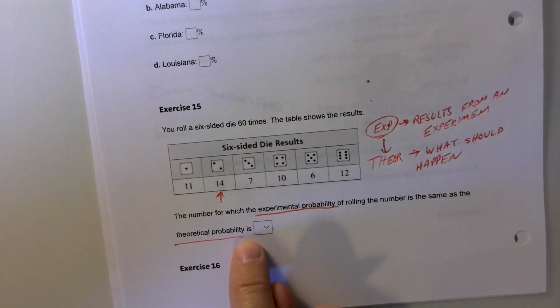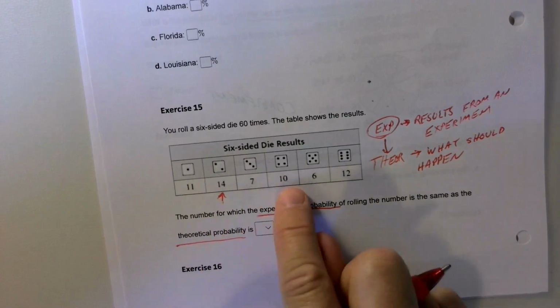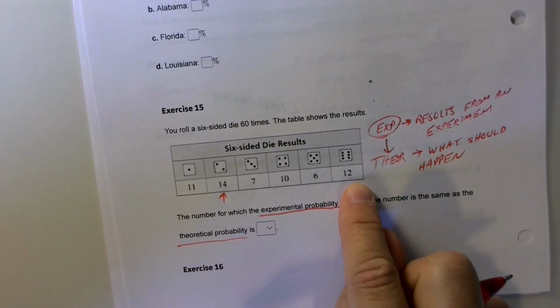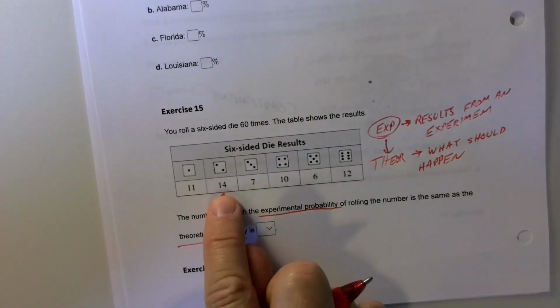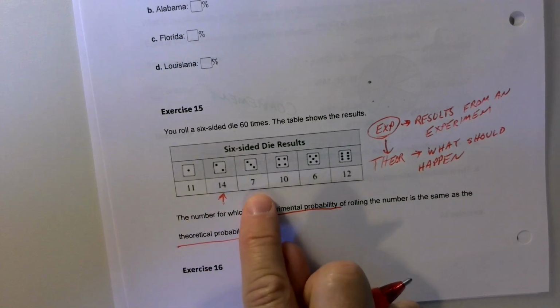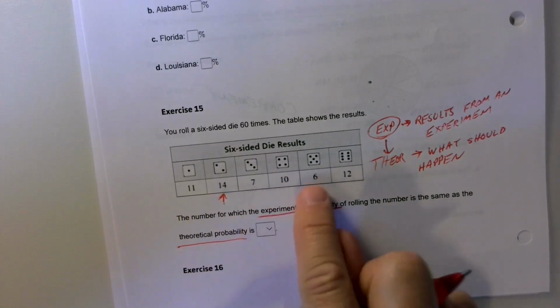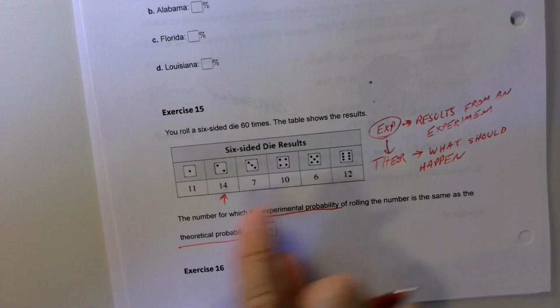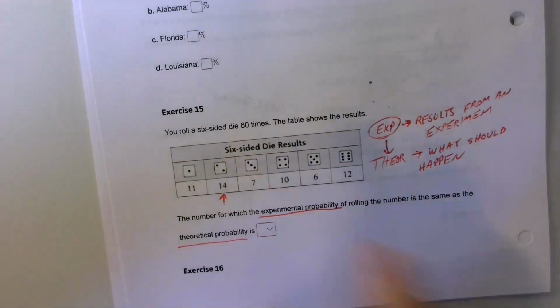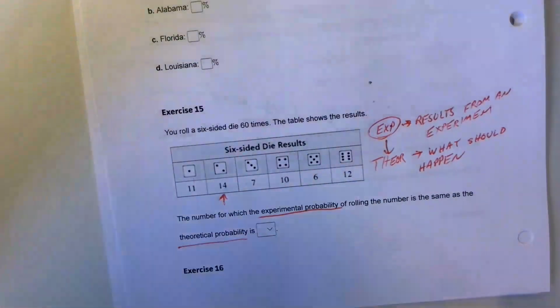So my question is, which one of these should be correct? Should it have been that everything was 14? Should it have been that all of them should have been 7? Should it have been that all of them should have been 10? What is it if we roll it 60 times? I think you should be able to figure that one out. Go ahead, give that one a shot.